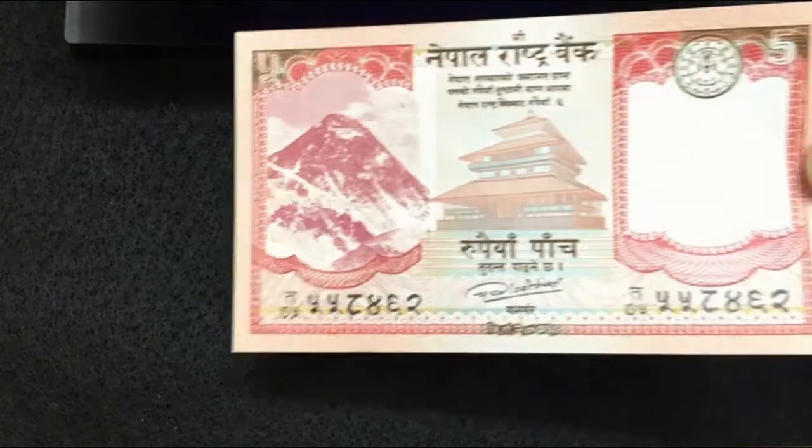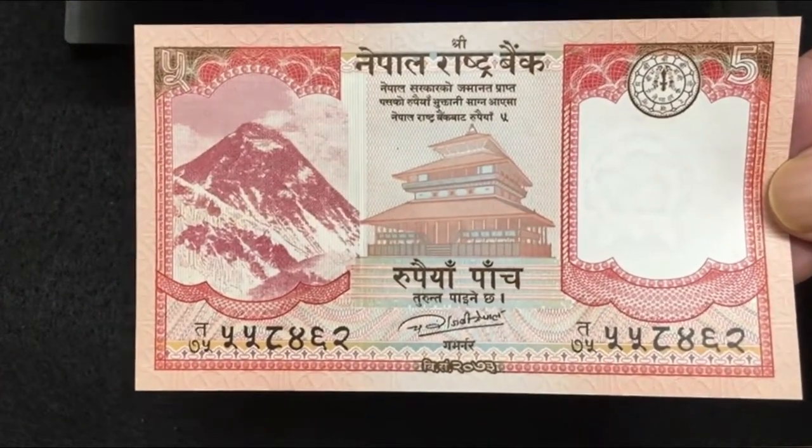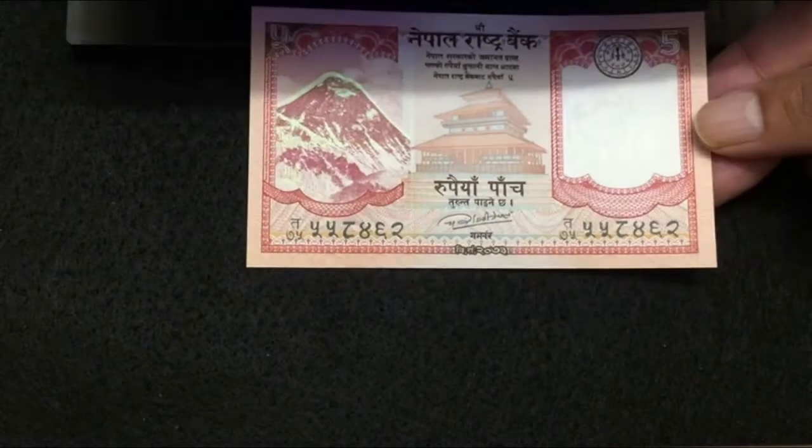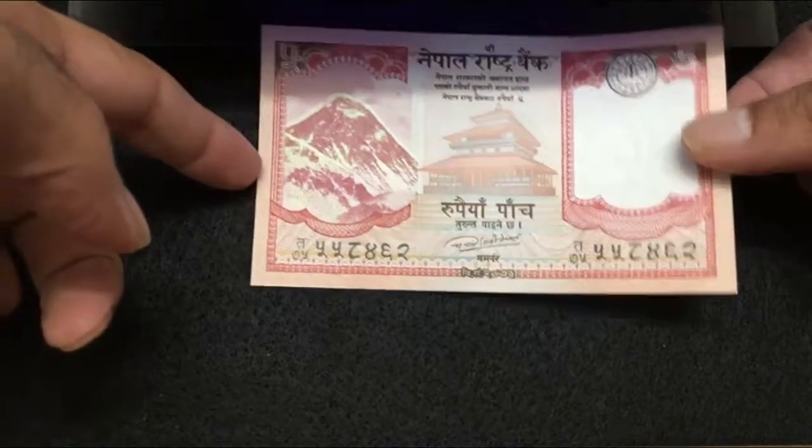Let's pick up our next bill in the row, Nepal 5 rupees bill. This is the front side without the UV light. Let's put it under the UV light now. Same. So the serial number is at the bottom, and on the left side also the serial number is visible, and there's a tower that is getting reflected in golden color. You can see here the tower in the middle is getting reflected.